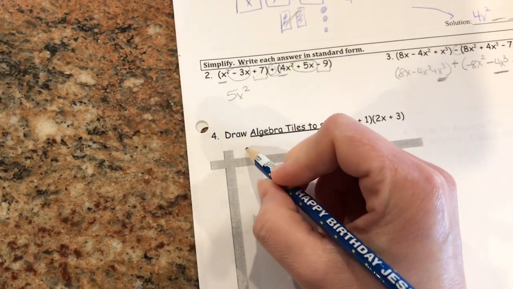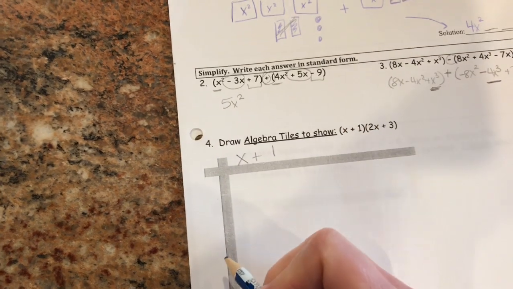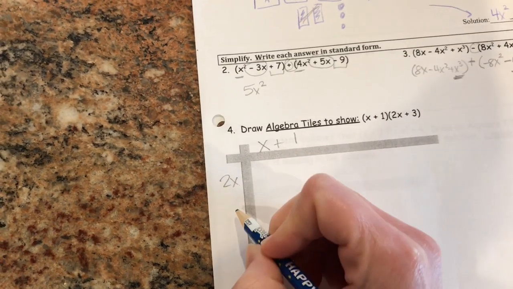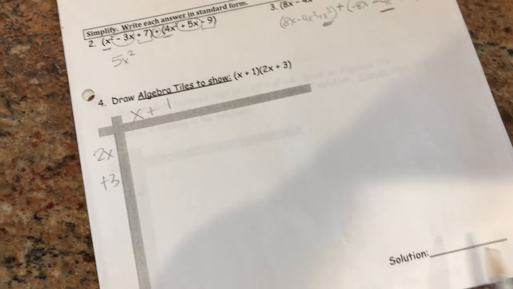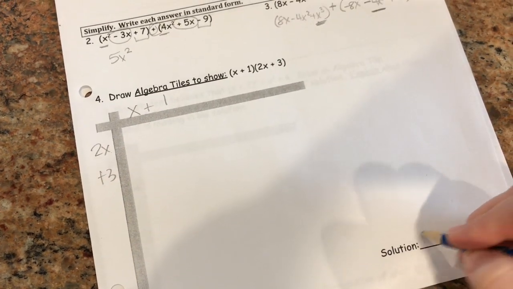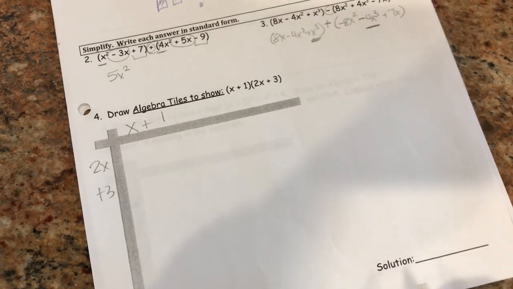What you can do to show your work is just do the area model, x plus 1 times 2x plus 3, and then make sure you write your solution, the parentheses on the number line, or your trinomial on that where it says solution, not number line.